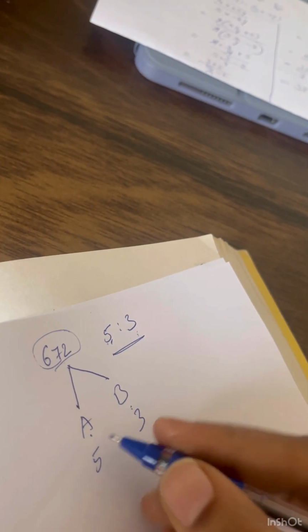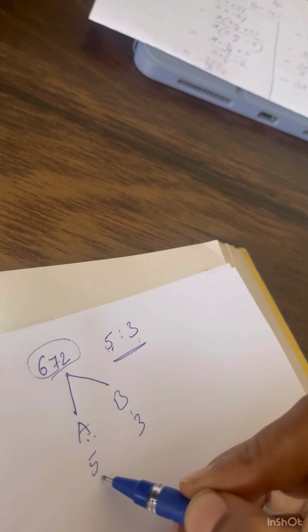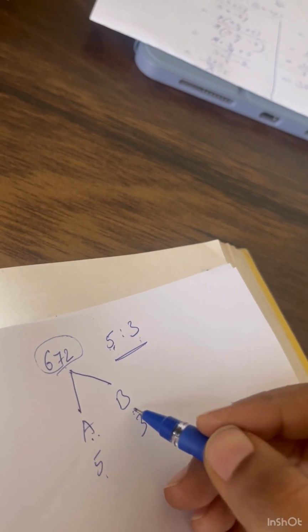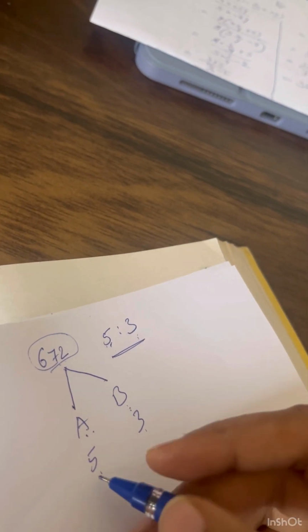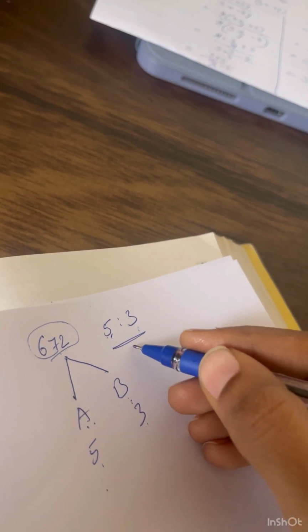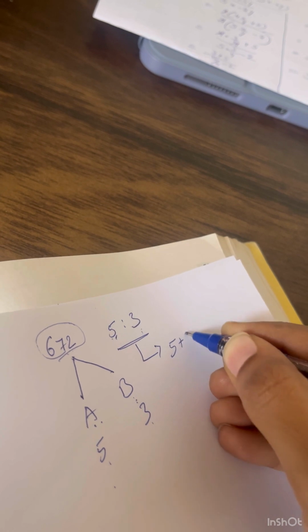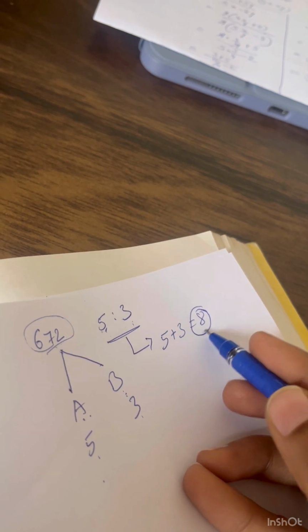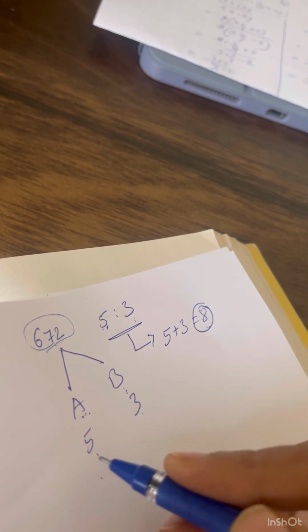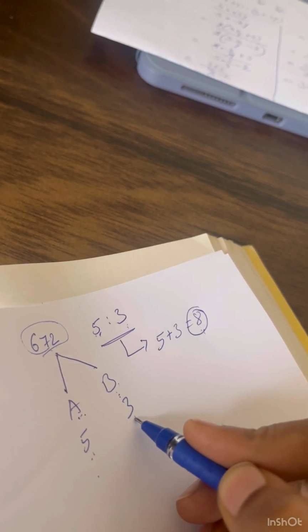Okay, means A's share is 5 parts in the total amount, B's share is 3 parts in the total amount. Okay, so 5 parts in the total means, what is the total ratio here? So the sum of the ratio is nothing but 5 plus 3 is equal to 8. These are the total parts. Okay, so in total 8 parts, A's share is 5 parts. In total 8 parts, B's share is 3 parts.